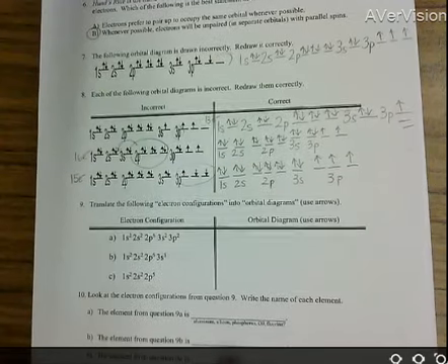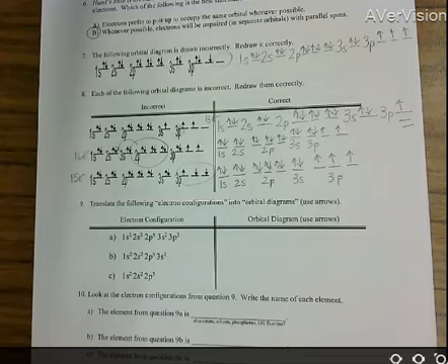All right, translate the following electron configurations into orbital diagrams using arrows.